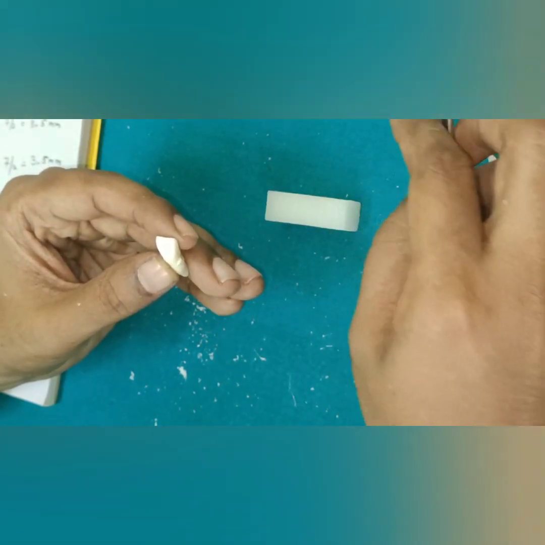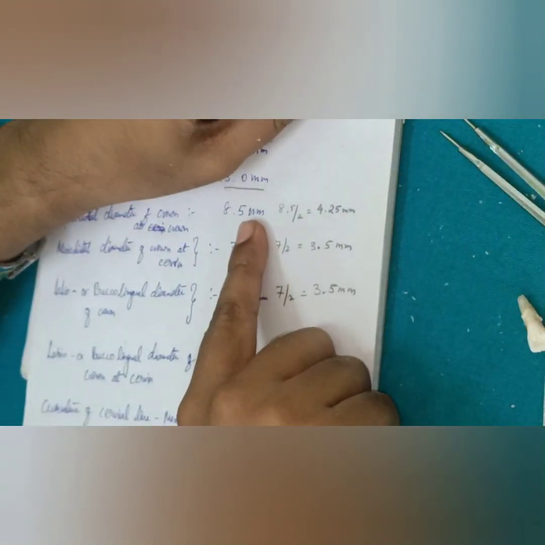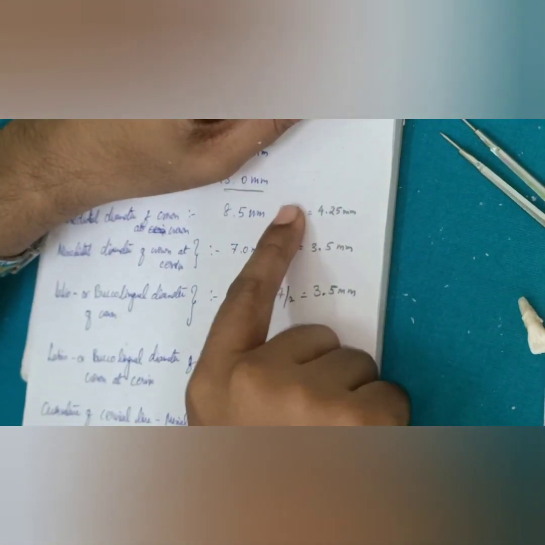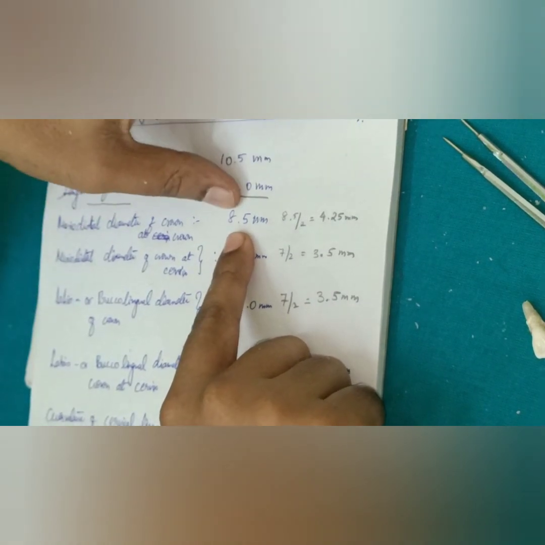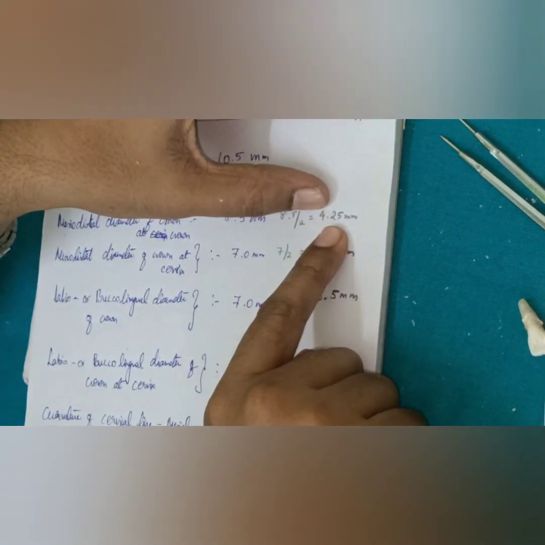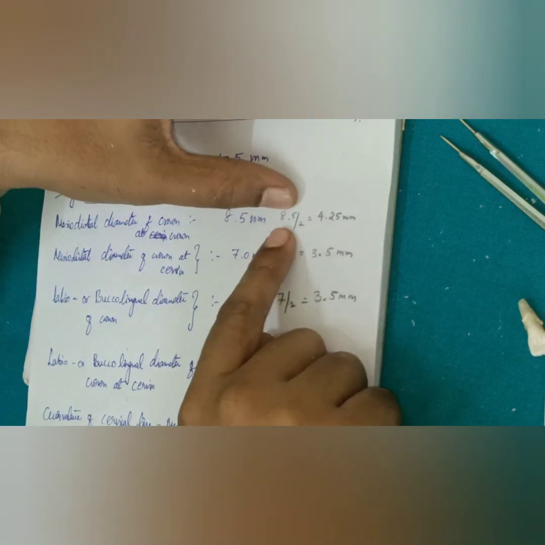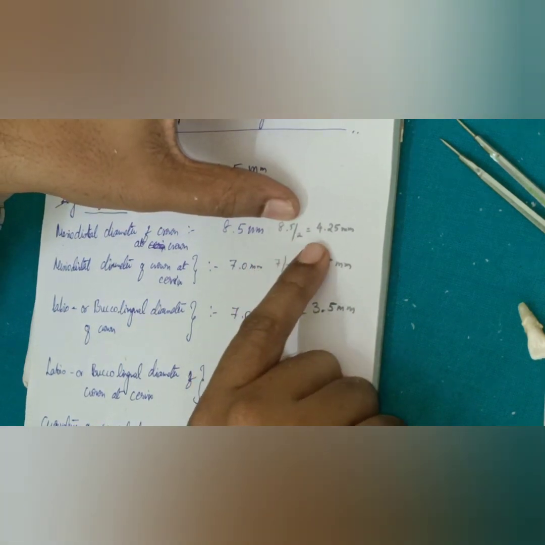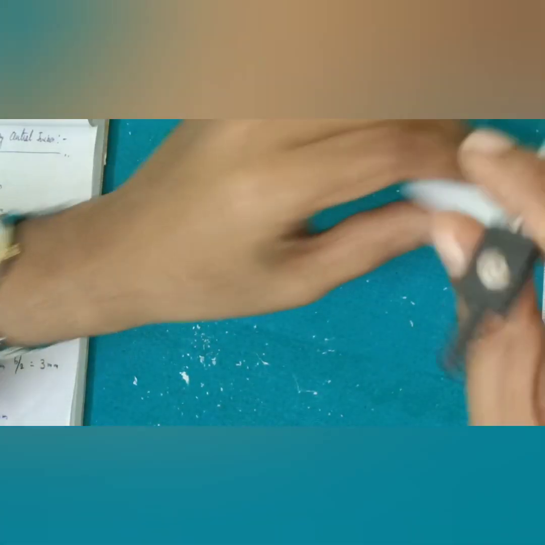So what is the measurement they have given? 8.5. What I am going to do is divide this numerical by 2, and you will get a value of 4.25. When you divide 8.5 by 2, it is 4.25. So that is the measurement we are going to take from the midline.